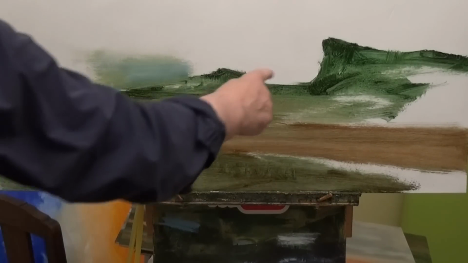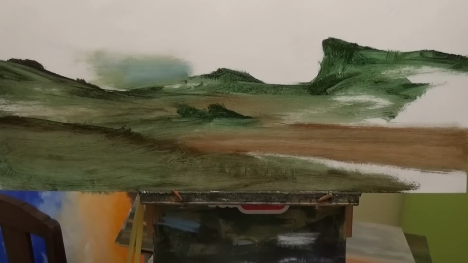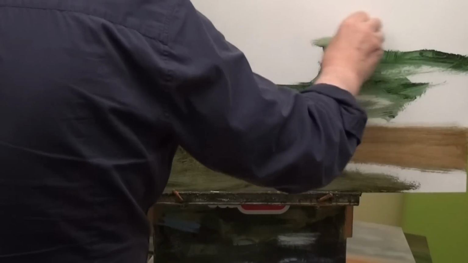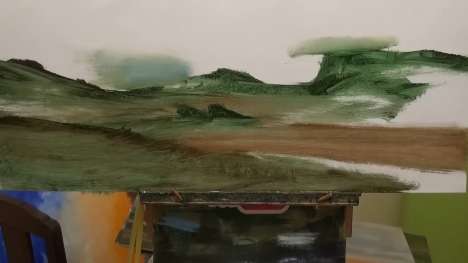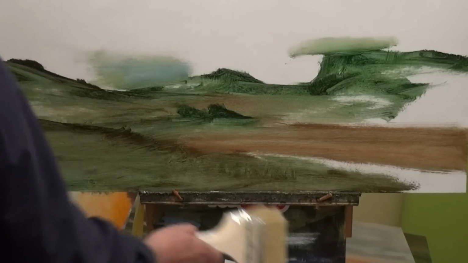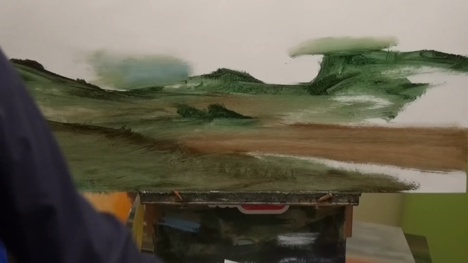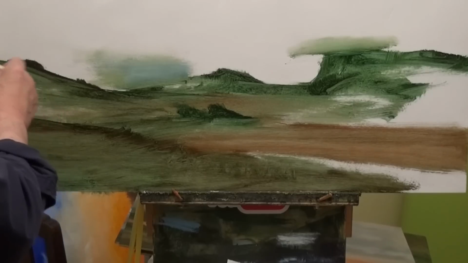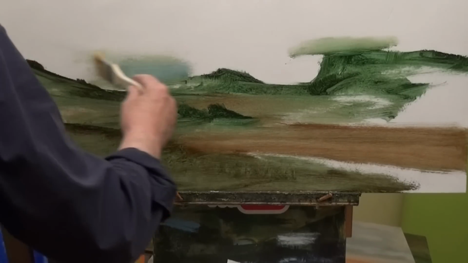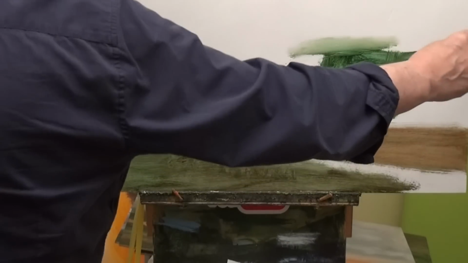Now, this sort of hill thing here, I made it a little bit too high, so I'm going to knock the top off that. Okay, doesn't matter what it looks like at the moment. And in fact, I'm going to put some blue and white in the sky. Always remembering that if I have a light horizon, the light horizon will not follow the landscape.